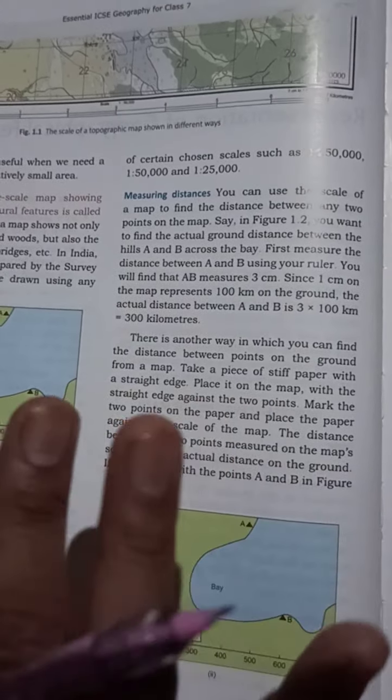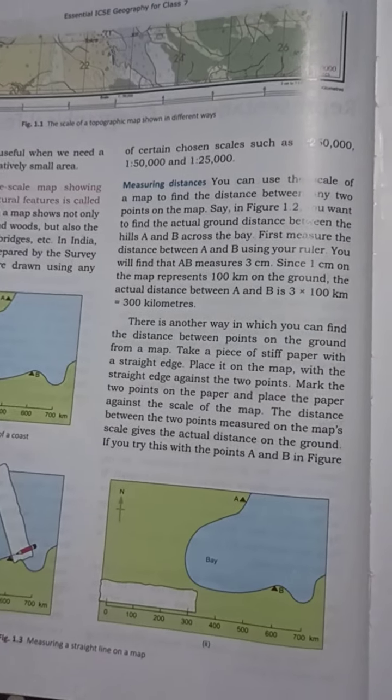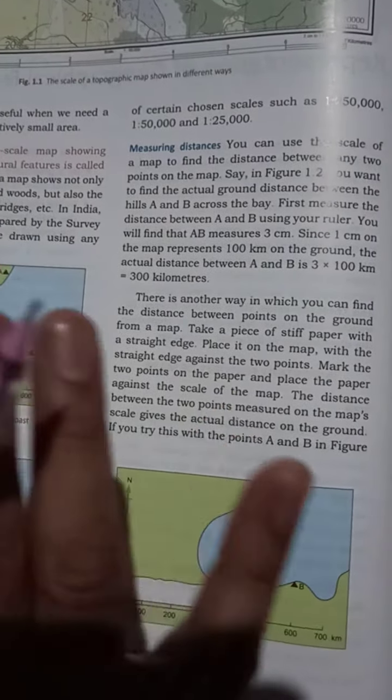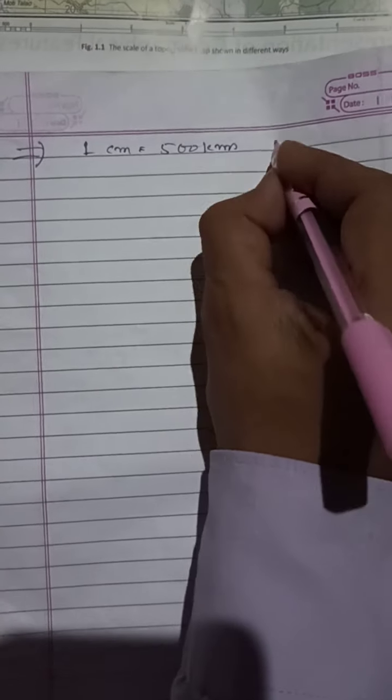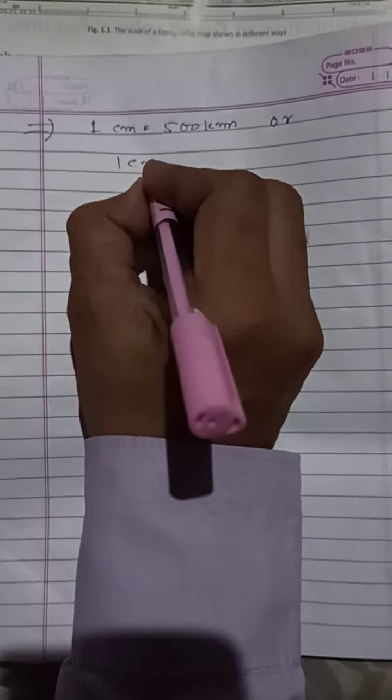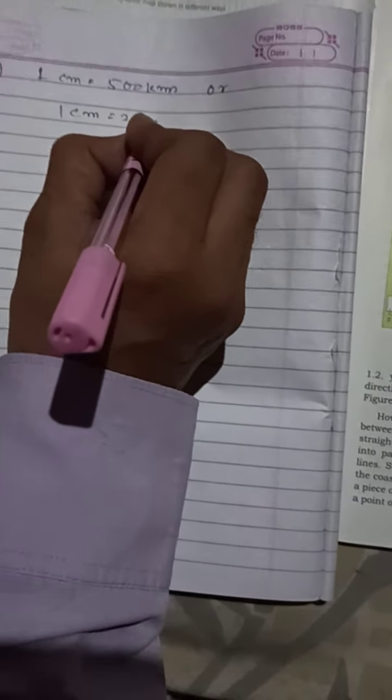In a statement scale, the ratio is simply expressed in words. Like here I will show: 1 centimeter is equal to 500 kilometers, or 1 centimeter is equal to 2 kilometers.